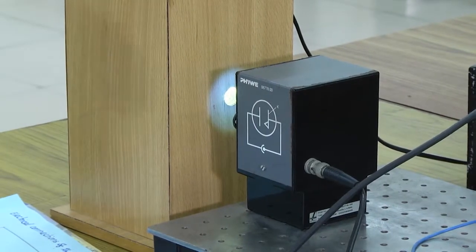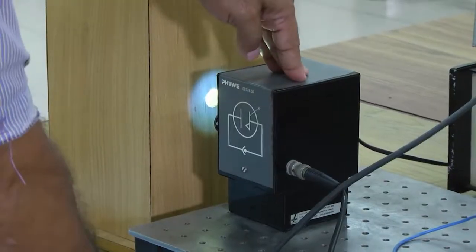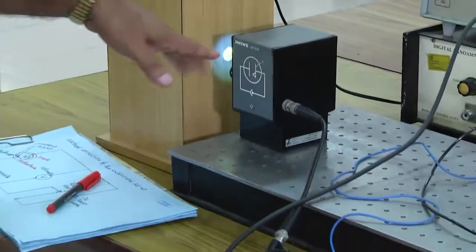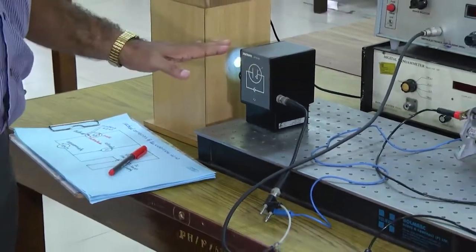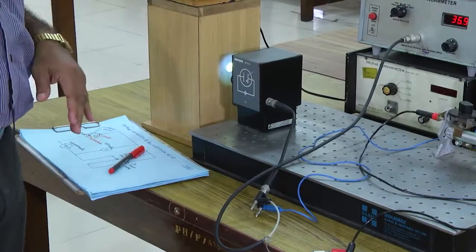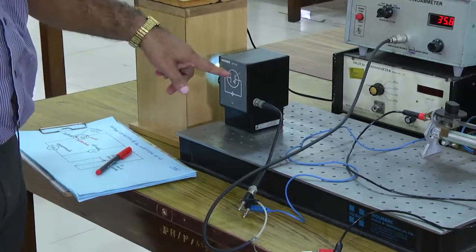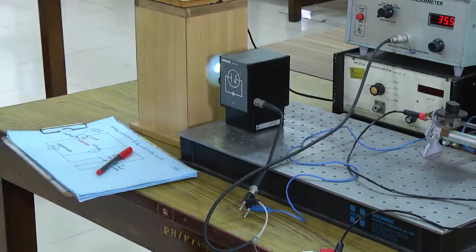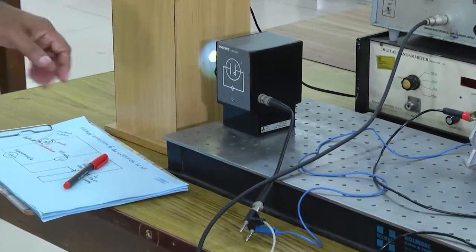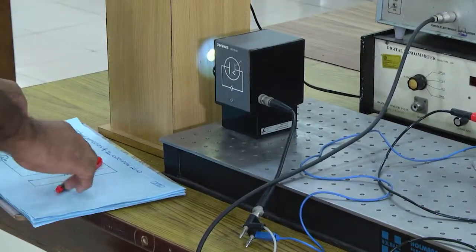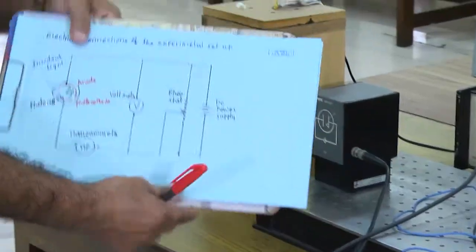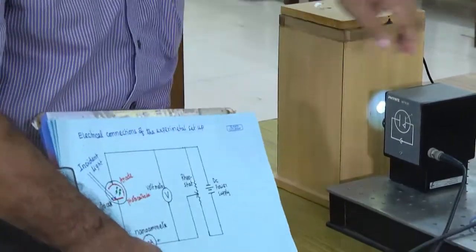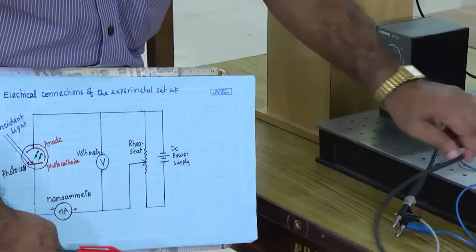In this condition, what will we do? Light will fall on the cathode and electrons will be emitted, and those electrons will fall on the anode, giving the corresponding anode current. Let us see this circuit.